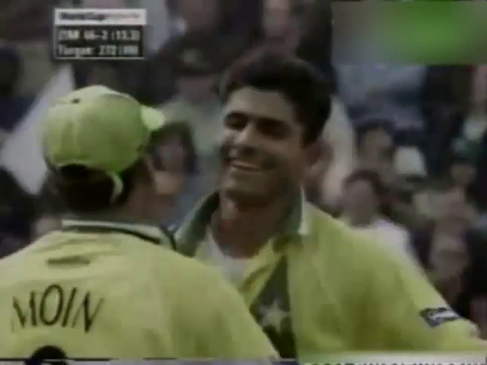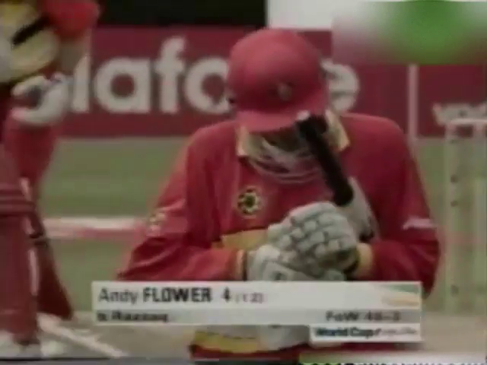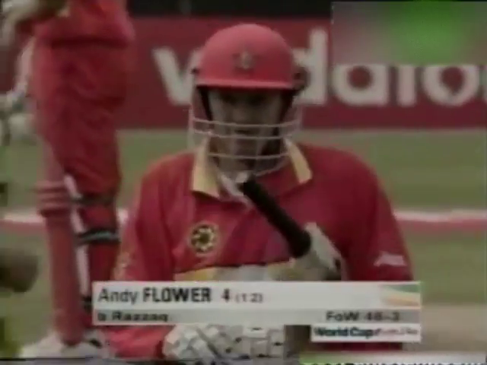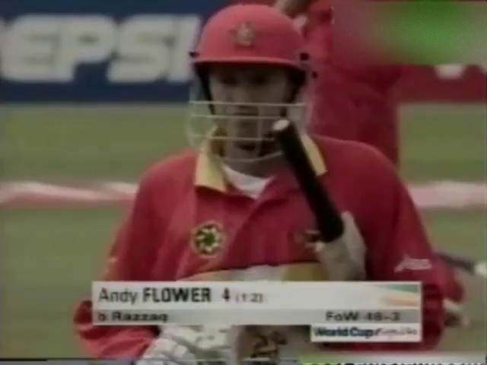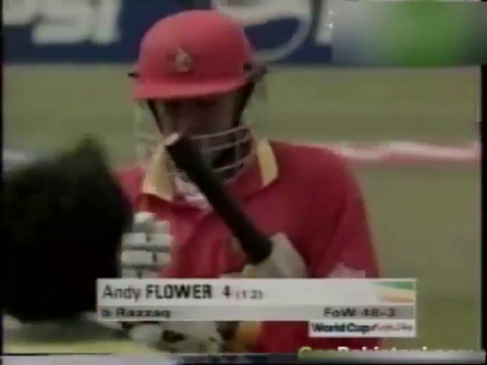Gone. Played on. It's always unfortunate when that happens, but just a little bit of extra bounce and pace has undone Andy Flower, and Razak gets his second wicket. Yes, Andy Flower clearly beaten for pace. So Zimbabwe were reduced to 46 for 3 after that loss of Andy Flower.